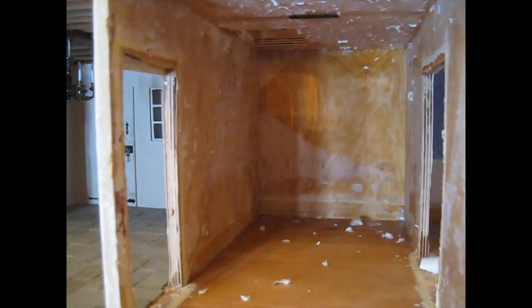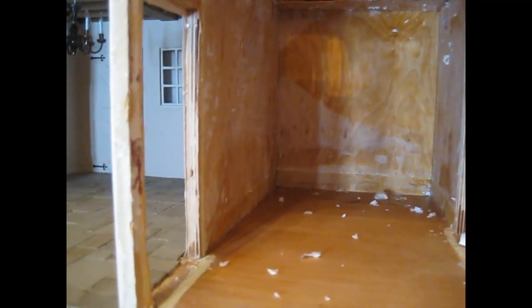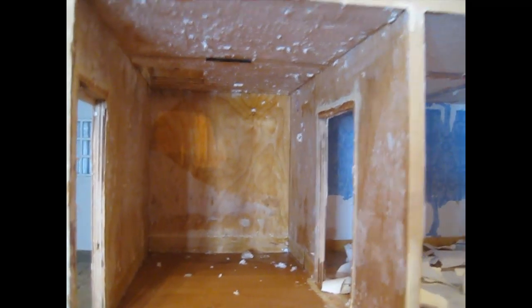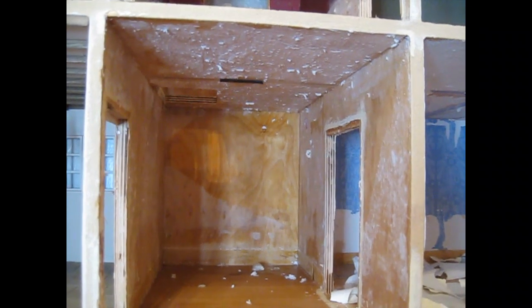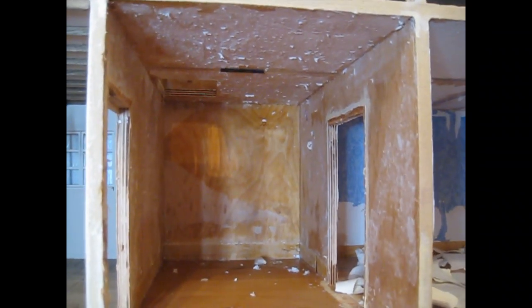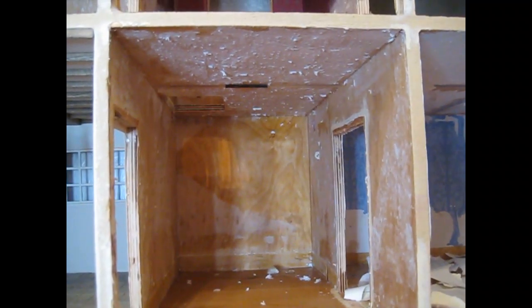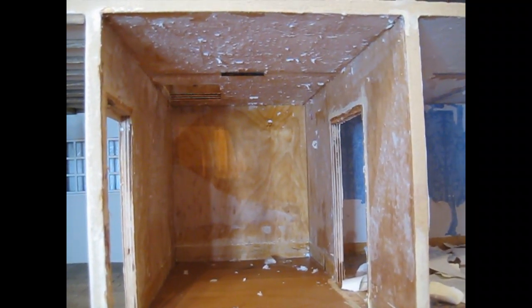And here in the entrance hall, as you can see, not much left in there. The ceiling again, a little bit left on there, but I think just sanding or using that abrasive sponge will get rid of most of that.